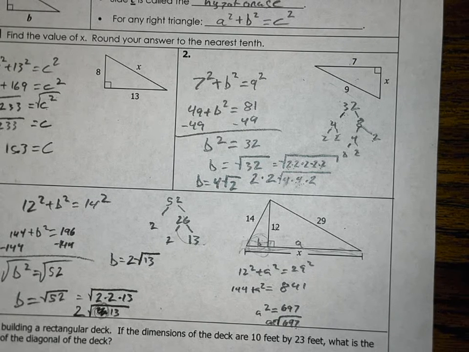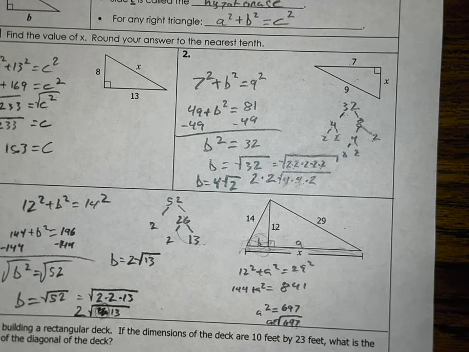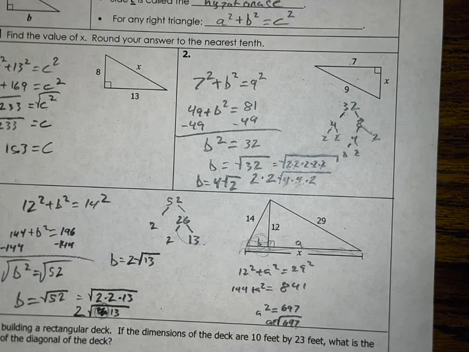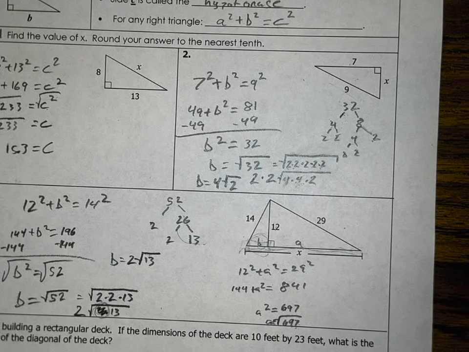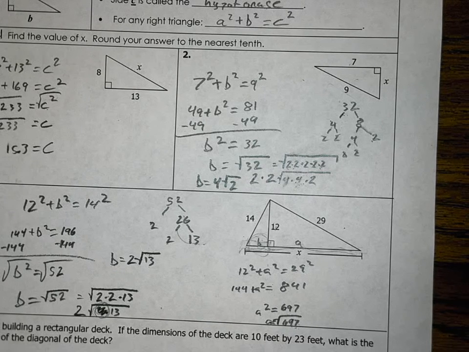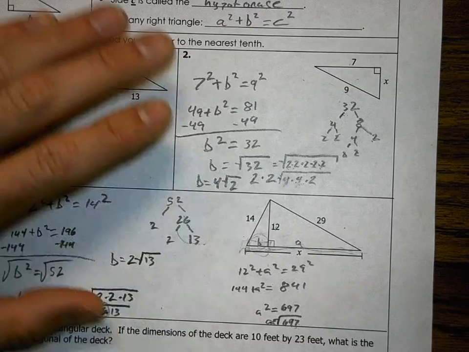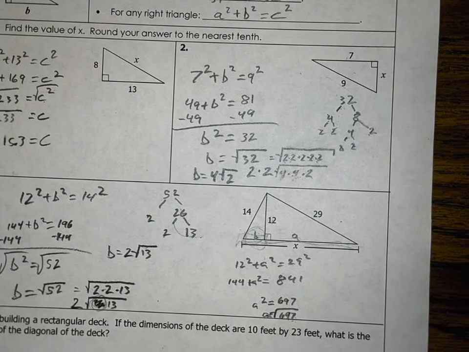Nope. 697 divided by 12. 697 divided by 14. Huh. Well, just take the square root of 697.